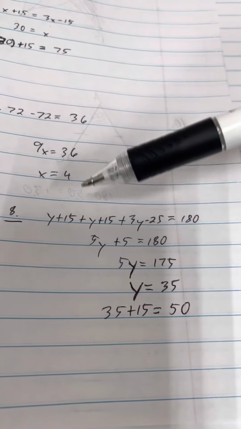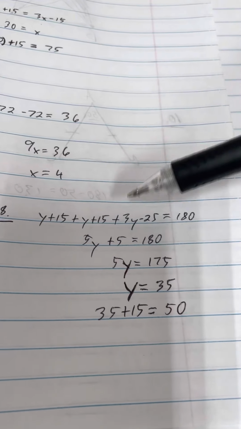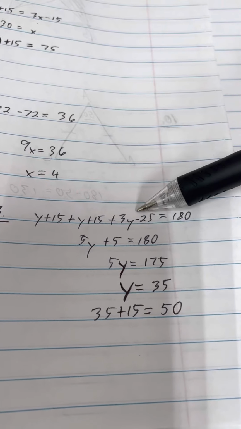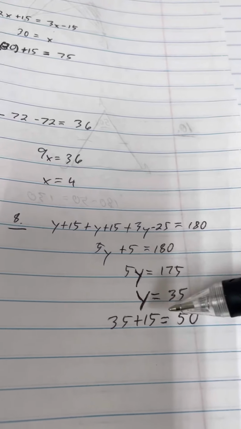If each base angle of an isosceles triangle is y plus 15 and the vertex angle is 3y minus 25, find the measure of each base angle. This twice plus this once is going to equal 180, because all the interior angles of a triangle equal 180, right? So y plus 15 twice, plus the vertex angle, 3y minus 25, equals 180. I combine like terms, isolate the variable, and I get y equals 35.